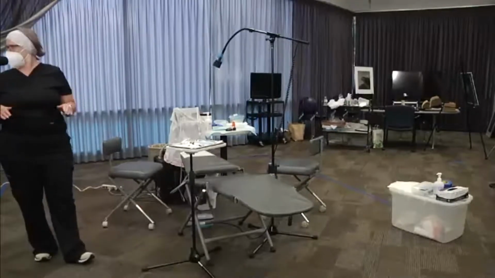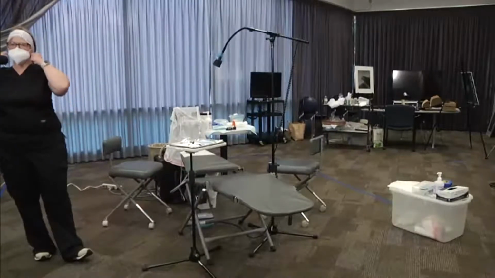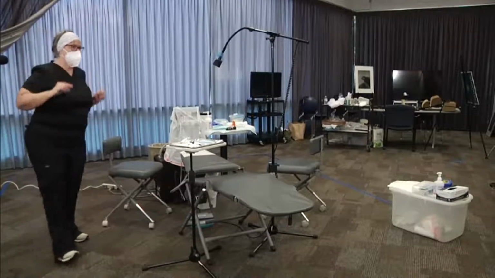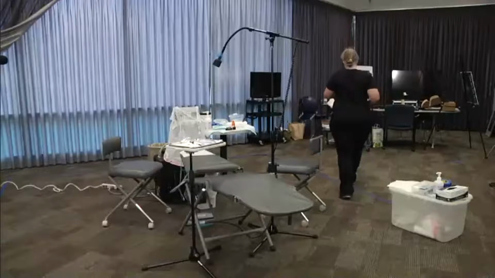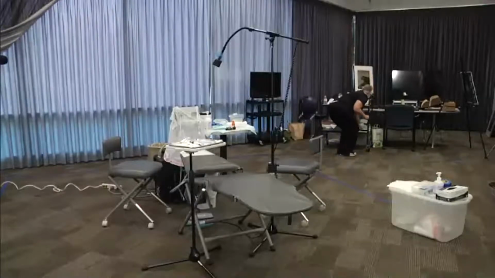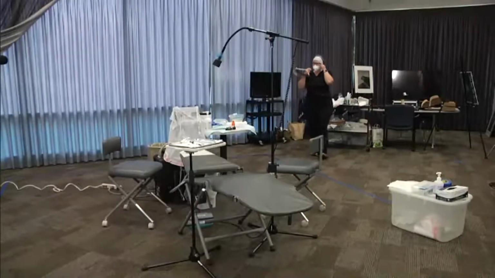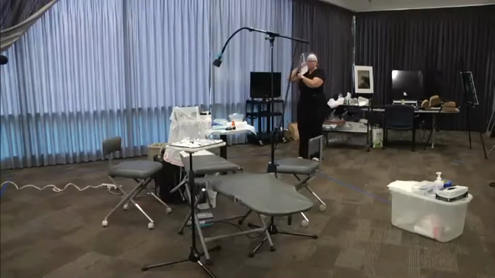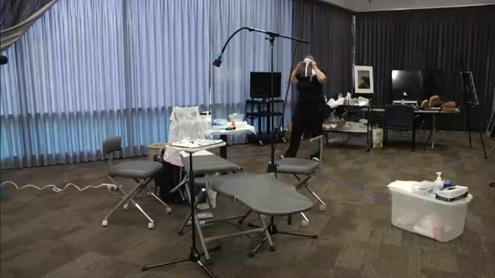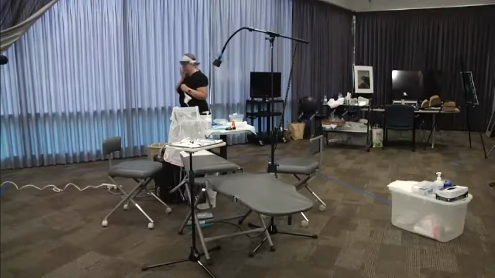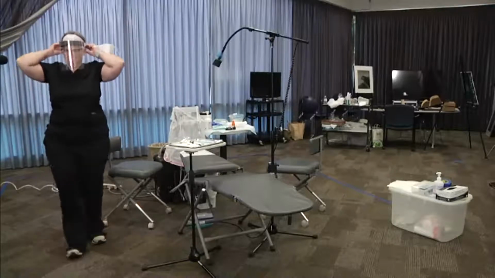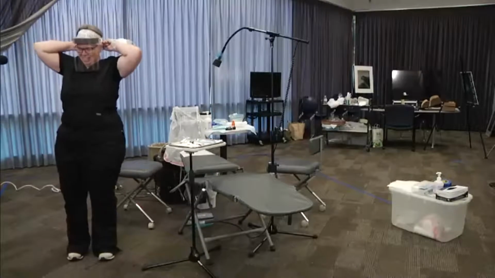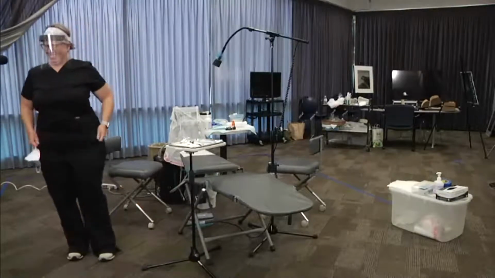Okay, so hang on. We can barely hear the person speaking. Normally, she would have that on, but for the purposes of being able to hear, she's going to put the face shield on instead. Just know that throughout the demonstration, she's not hearing it accurately.